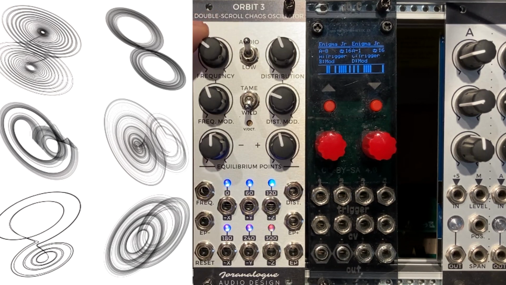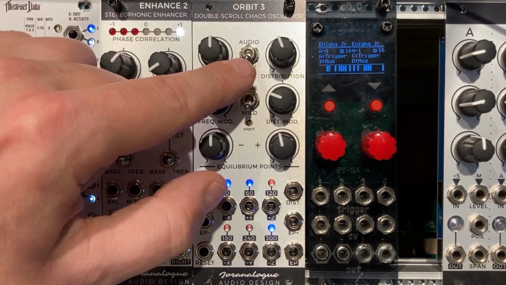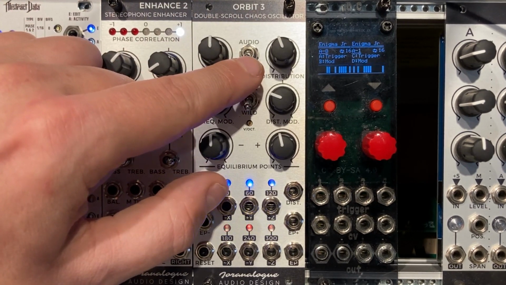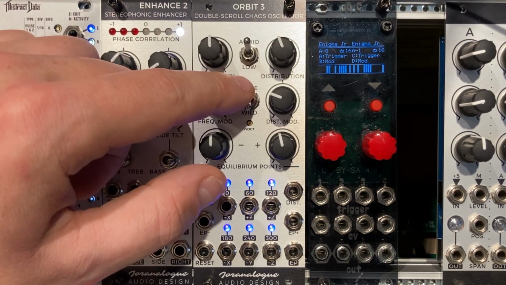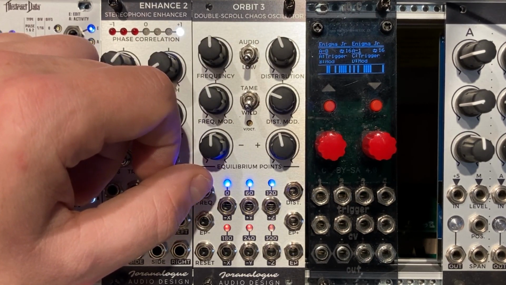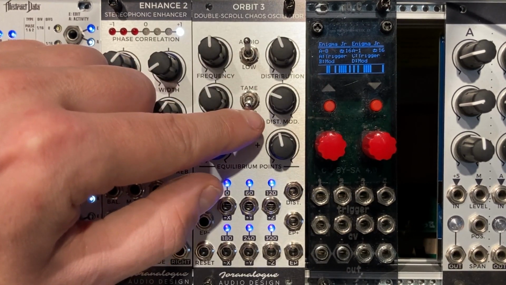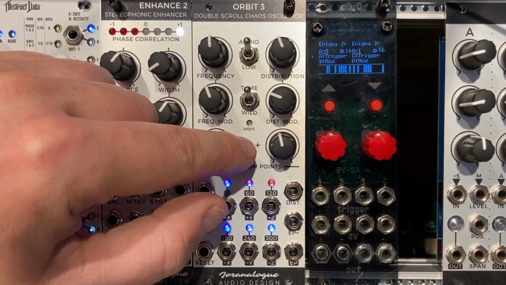So let's start with the front panel, how it works. First of all, here you have a switch which allows you to operate in the audio range, in the upper position, or in the lower modulation range, just like an LFO. Below you also have a switch which is labeled tame and wild.